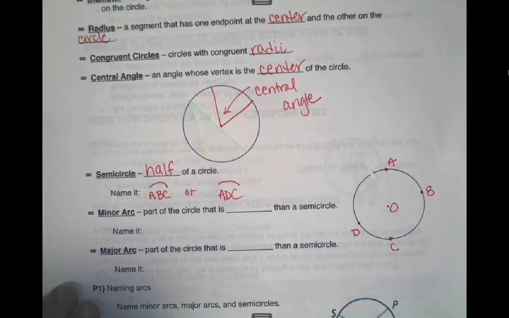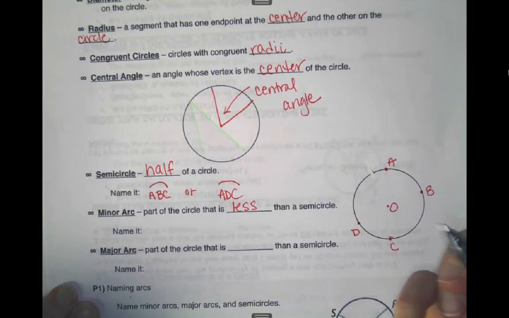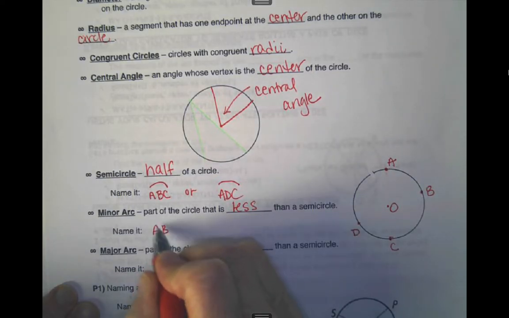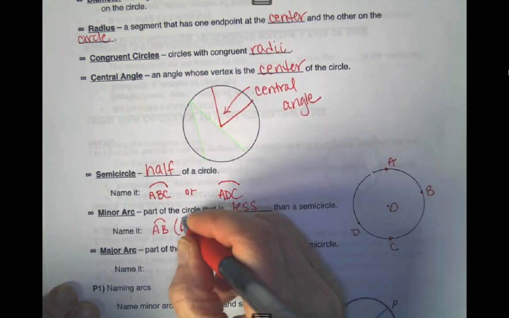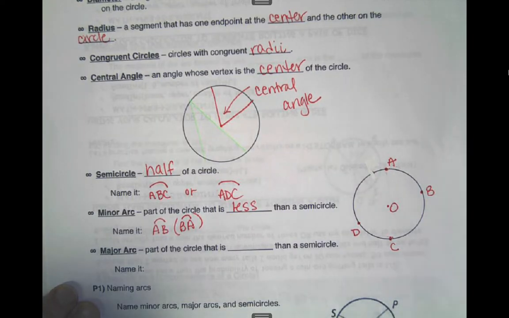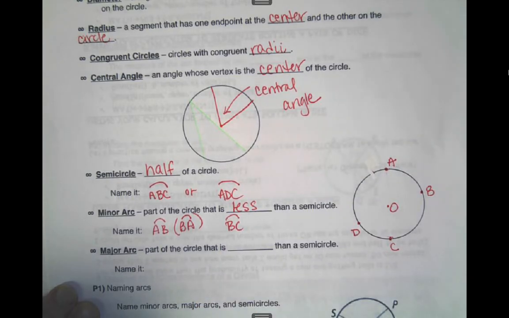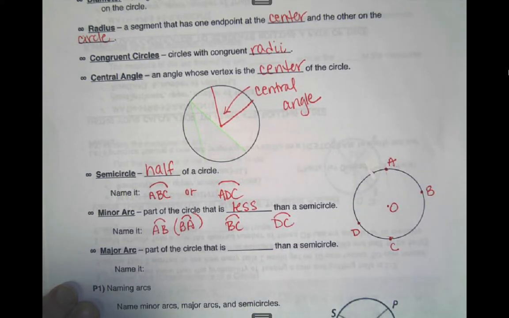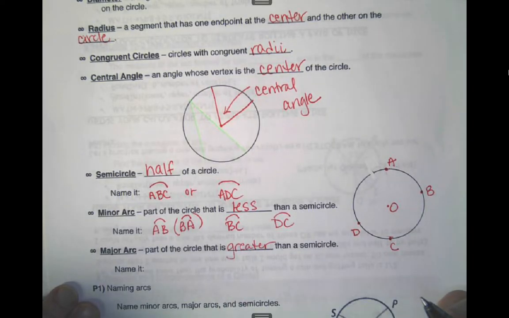So a minor arc is part of a circle that is less than a semicircle. So to name it, as an example, AB would be less of a semicircle. Note here, arc BA is the exact same thing as AB, so it doesn't really matter. I'm just referencing the same thing. Arc BC, or again CB, that would be a minor arc because it's less than a semicircle. DC, or again we could call it CD, that would be a minor arc because it's less than a semicircle, okay?